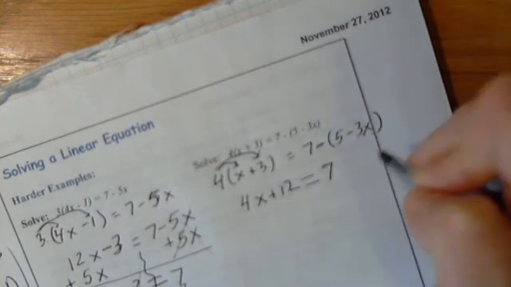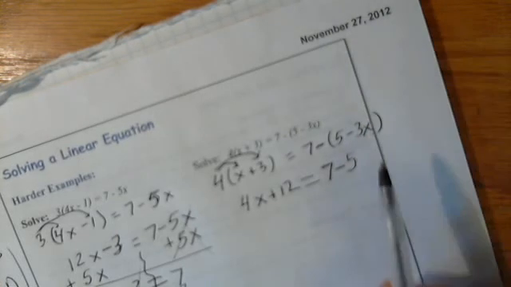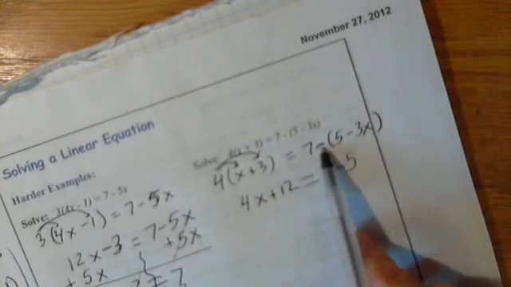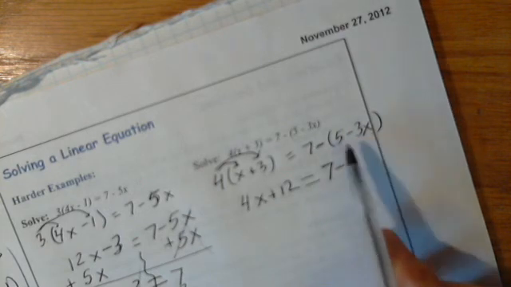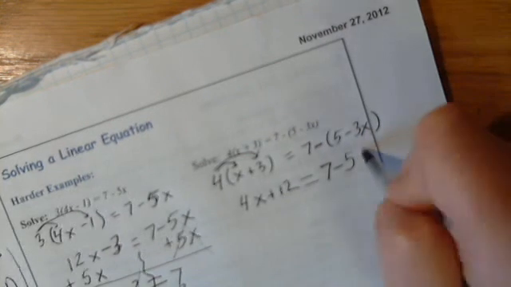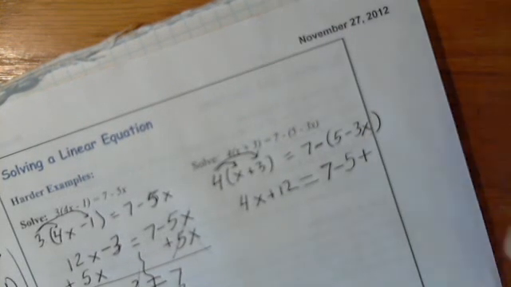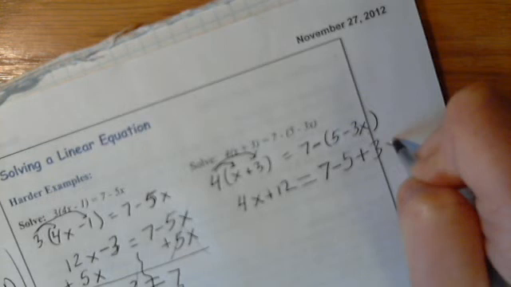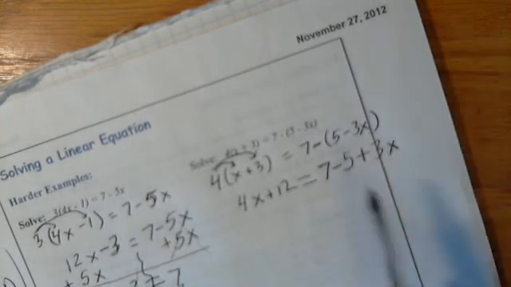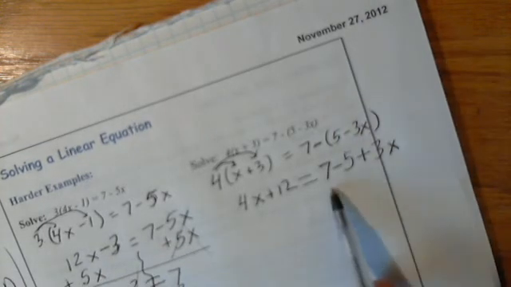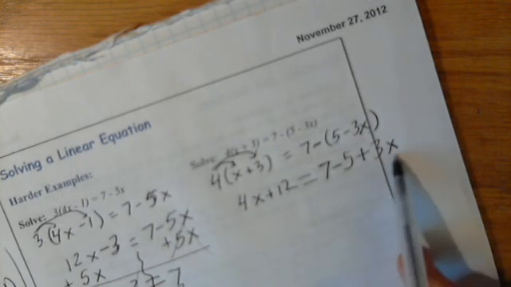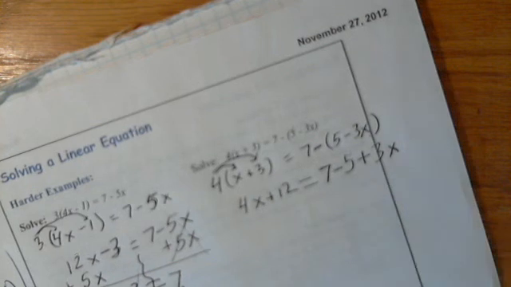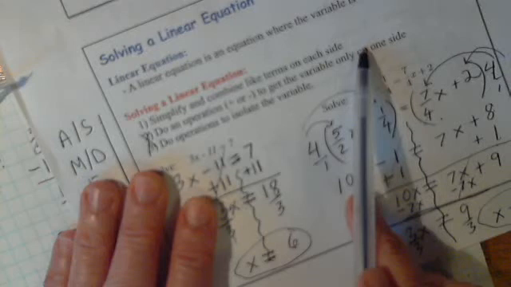I write down the 7, and then it's subtract 5, and I have to think about this as the opposite of subtract 3x, or subtract a negative 3x. Subtract in a row makes add. We should be well versed at that by now from our earlier units. So this ends up being simplified so far as 7 minus 5 plus 3x. But we're not done yet, because look, you've got like terms on this side. Again, your steps are to simplify and combine like terms on each side.